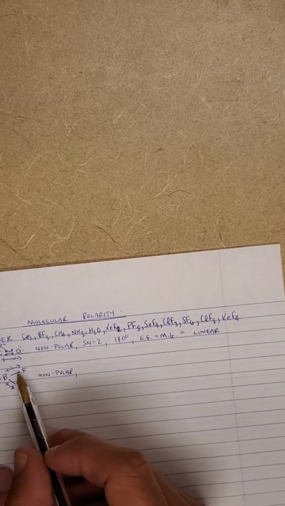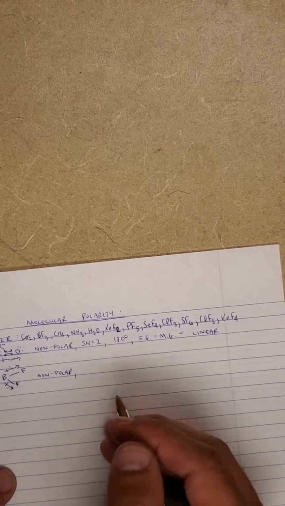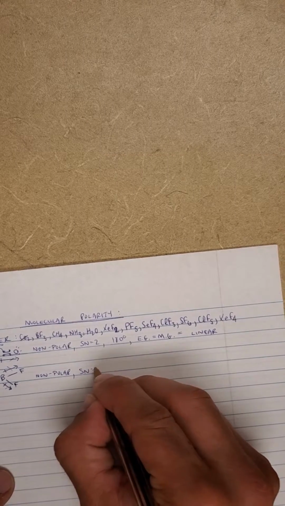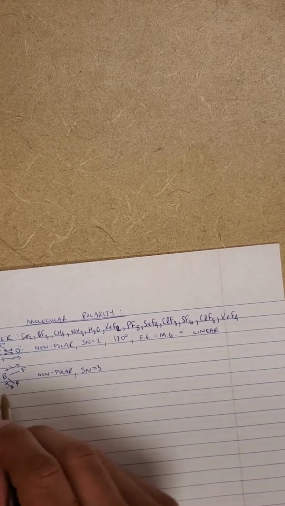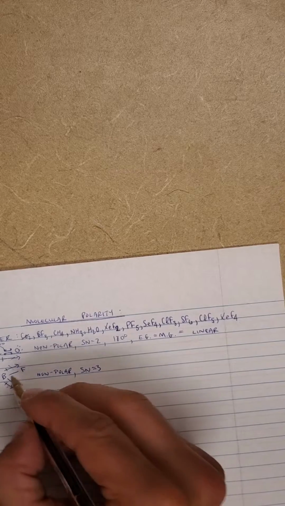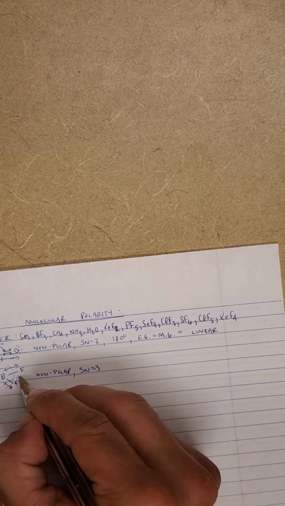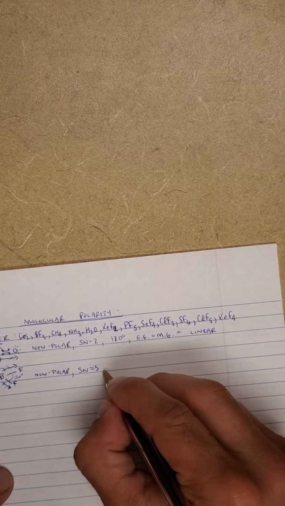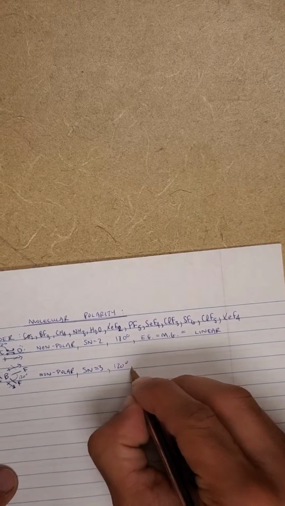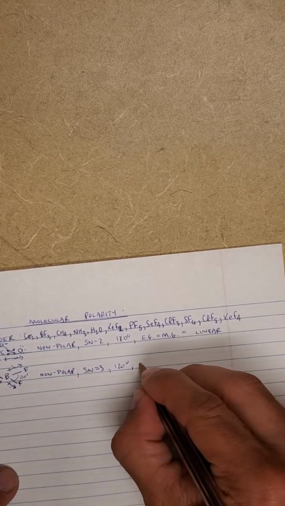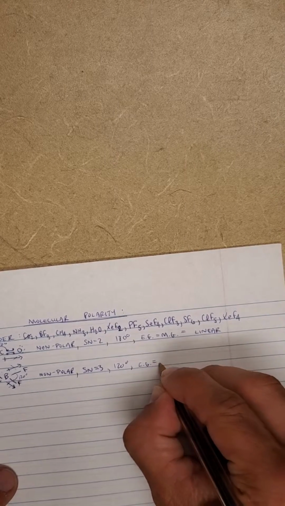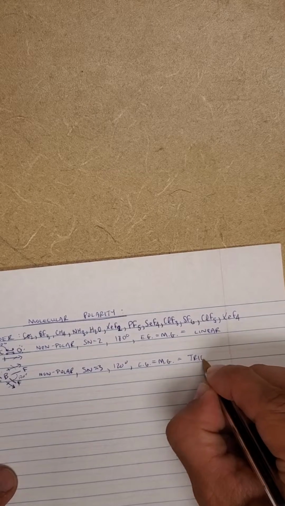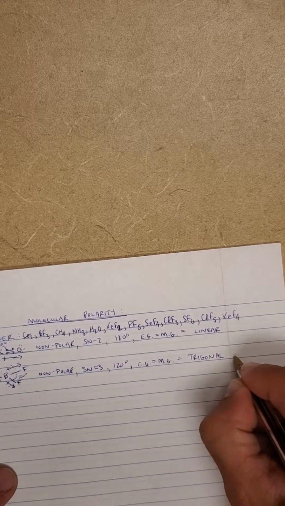And since there's 3 bonding groups of electrons with no lone pairs, the steric number will be 3. And this will result in a 120-degree angle between each one of these bonds. No lone pairs means electron geometry is the same as the molecular geometry. And that's going to be trigonal planar for this molecule.